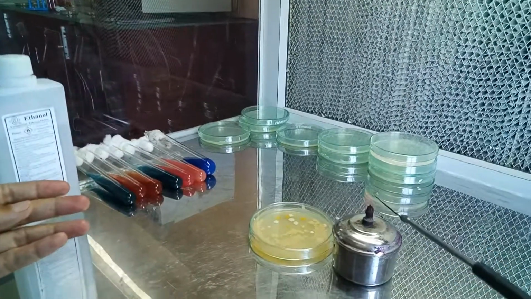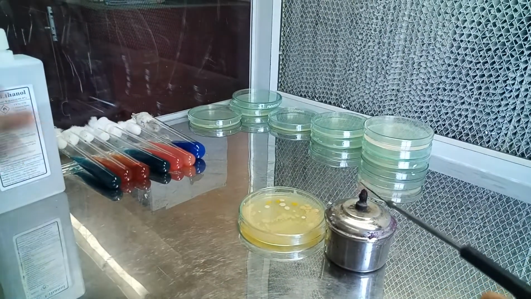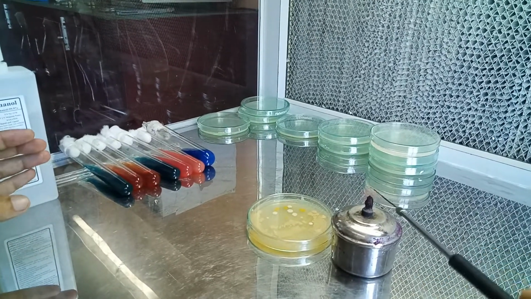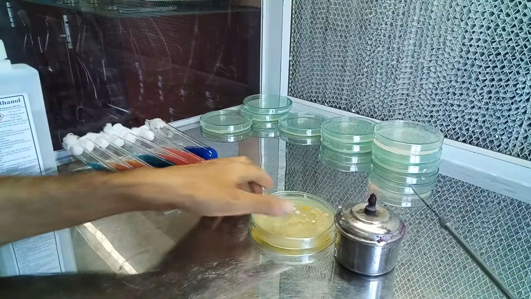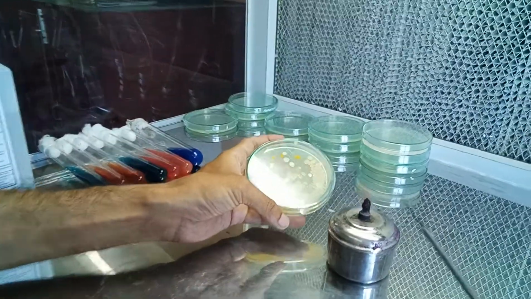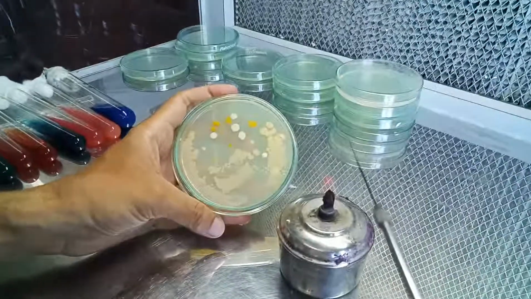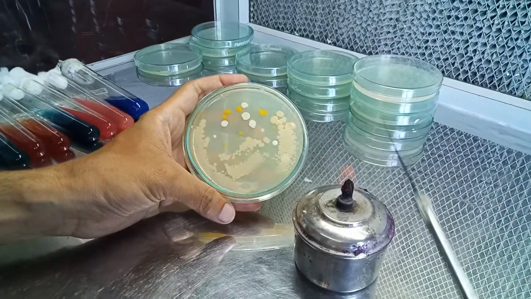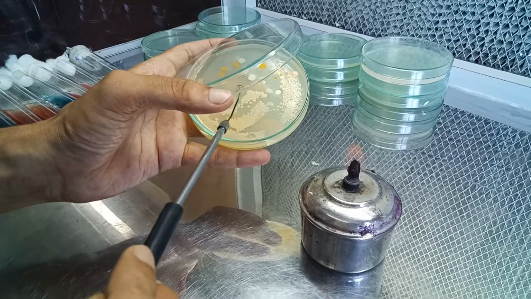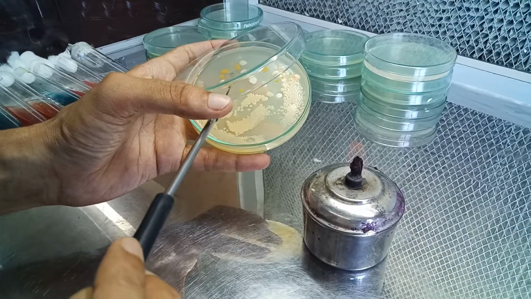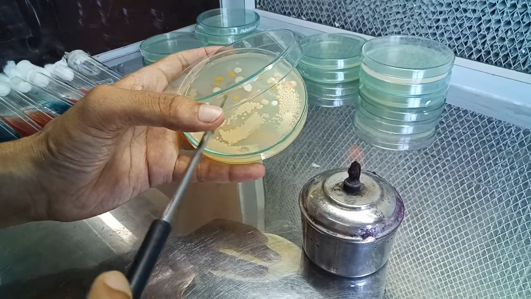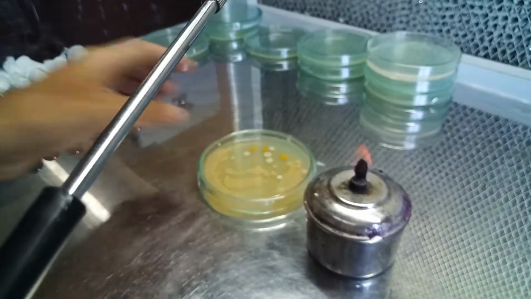So first of all, we will heat the loop. And we will take, this is a mixed culture, we will be taking the yellow color pigmented colony that you can see, which is a distinct colony. So we will take a loop full of the pigmented colony.